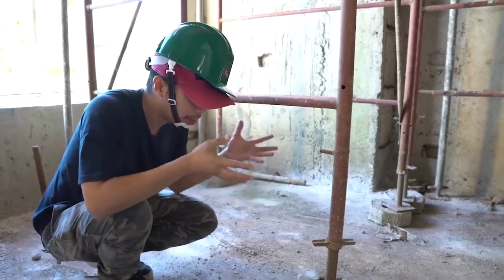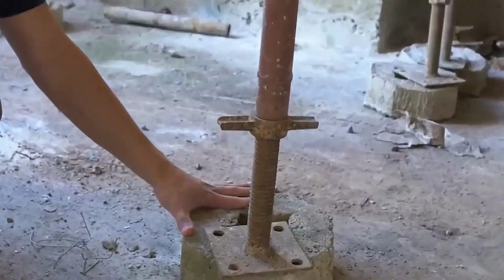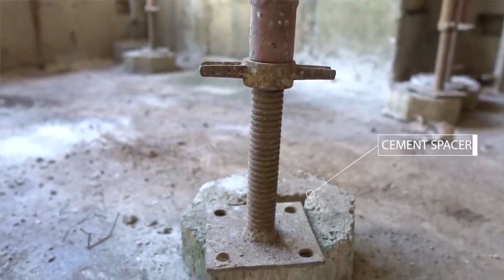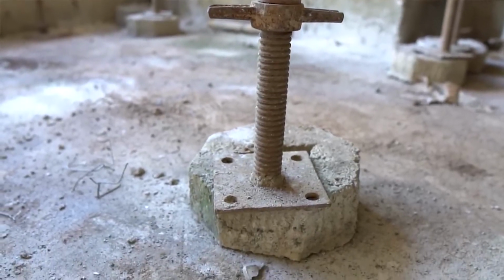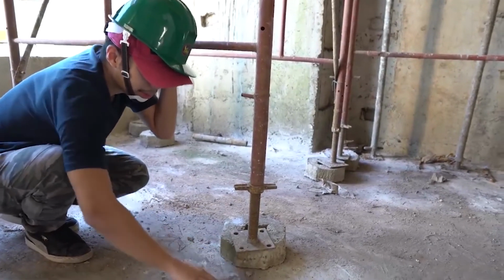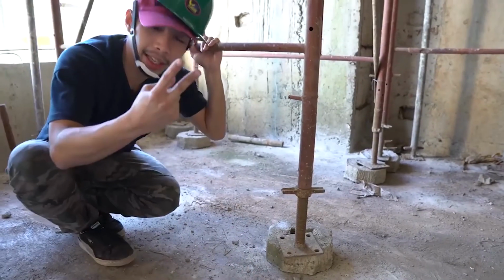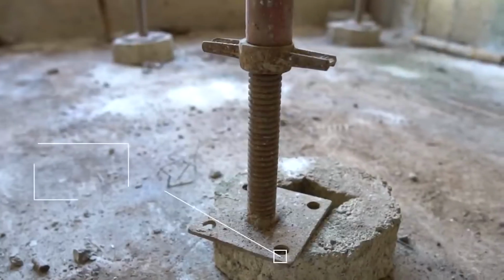So, kung titingnan natin yung unang part ng kanilang slab staging ay itong tinatawag nating cement spacer kung saan dito nakapatong ang ating shoring or itong main natin na vertical support. So, yung purpose niyan ay para hindi nakakoncentrate lahat ng force dun sa maliit na part nitong pinapatungan niya. Which brings us to the second part ng ating formworks, which is itong tinatawag nating scaff jack or scaffolding jack.